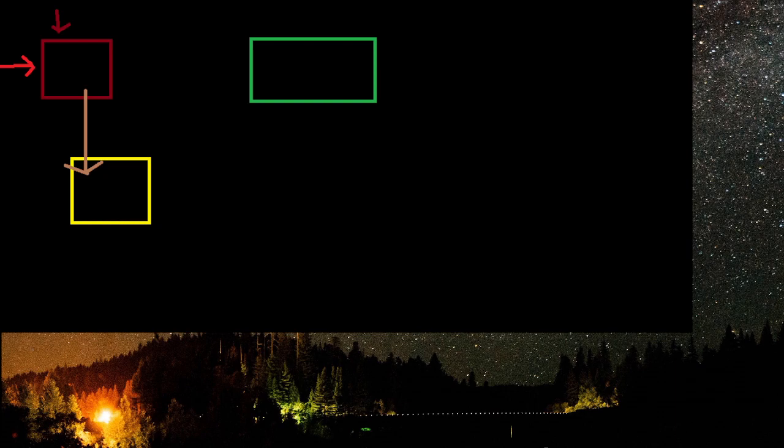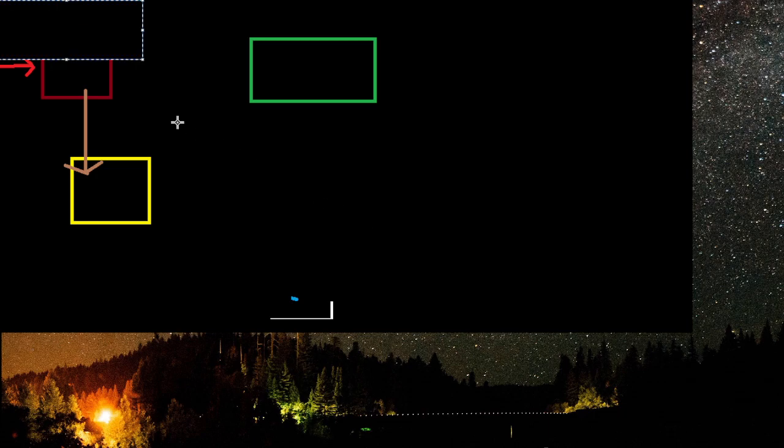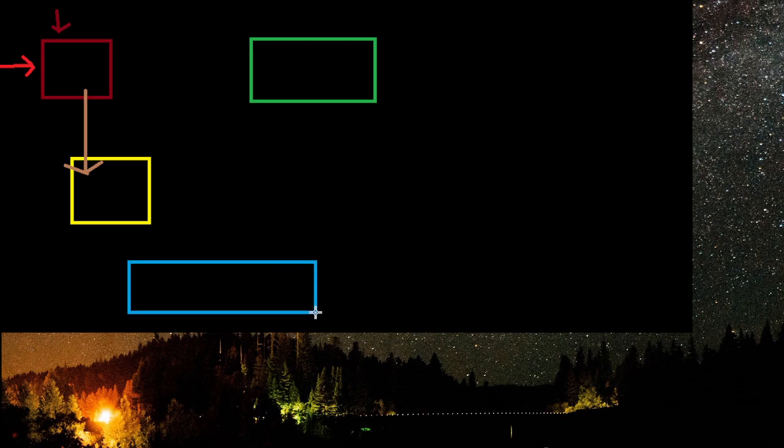So let's use blue. I'm going to put blue. Oh, damn it. How do I get this? Select. What is wrong with this? Edit, copy, paste. Get rid of this garbage. We have a square. This should work here. And we'll call the blue one the main computer.